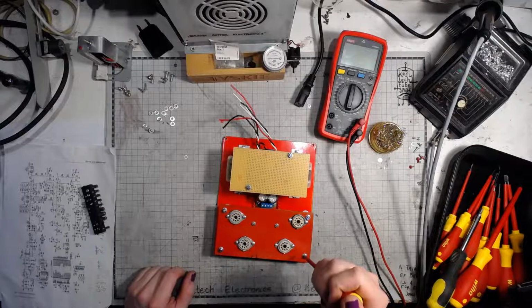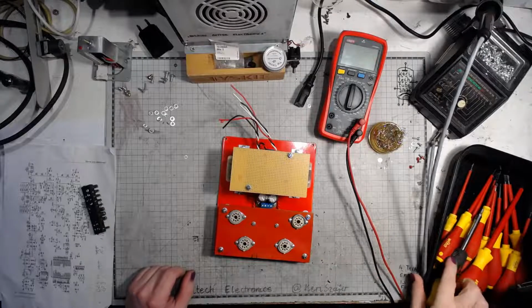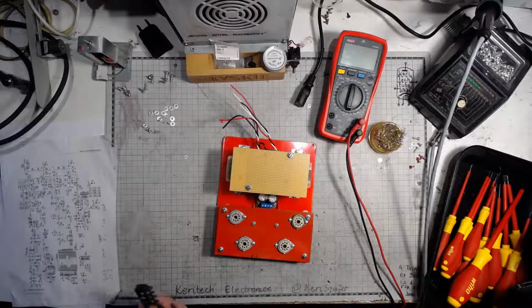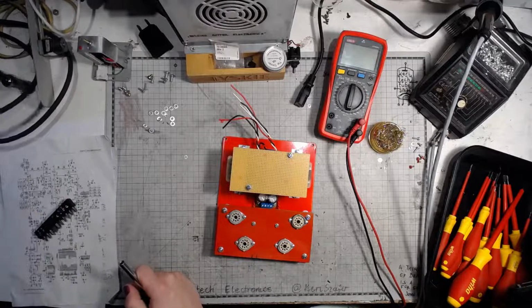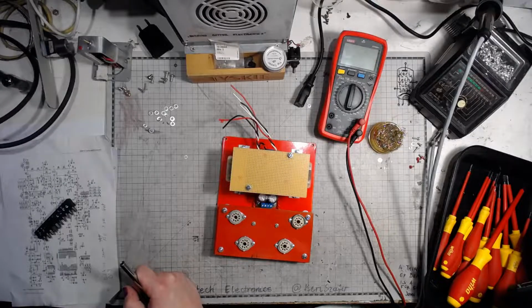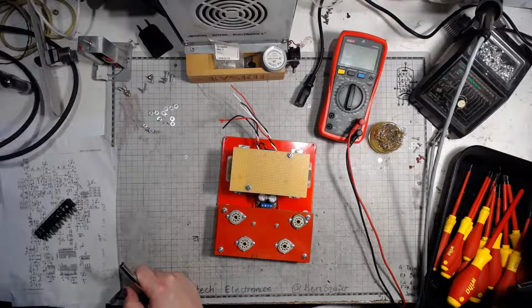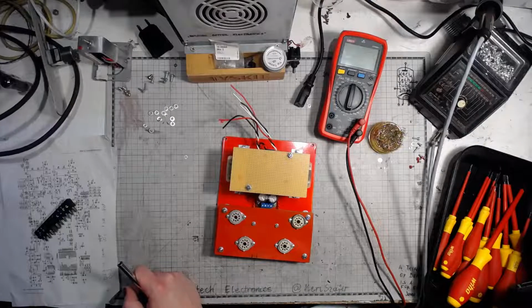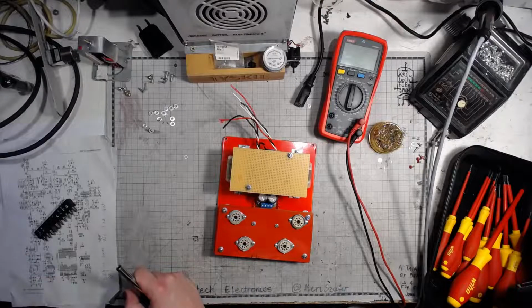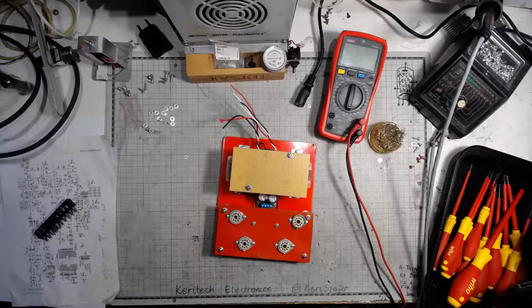Let's do a little bit of work on this one. Where did I have that socket wrench? Yeah, here it is.